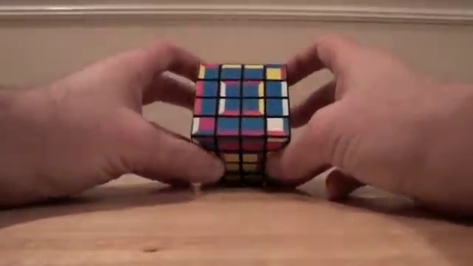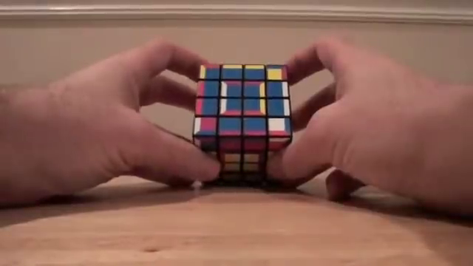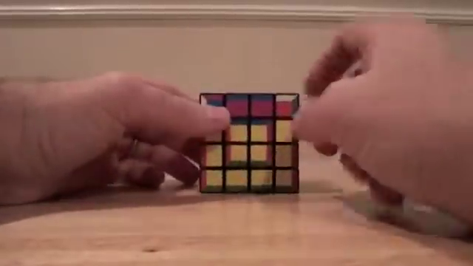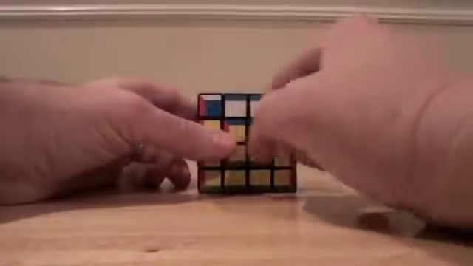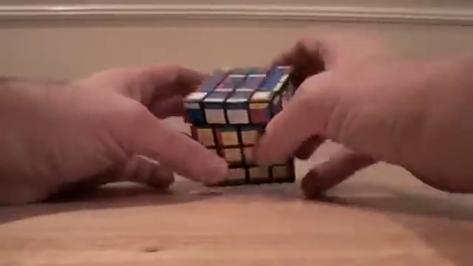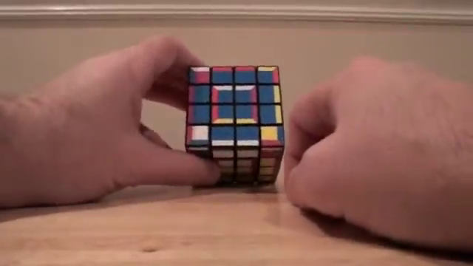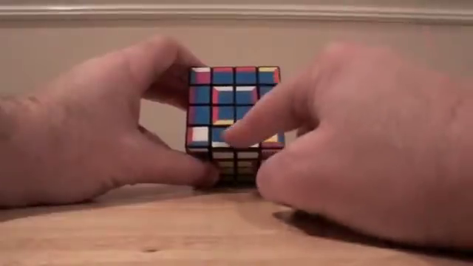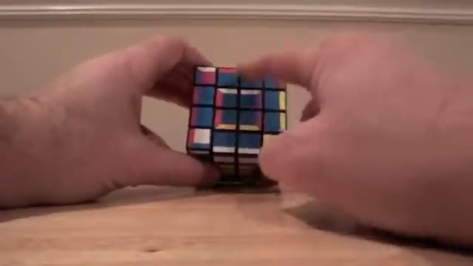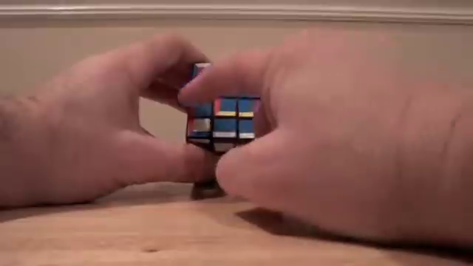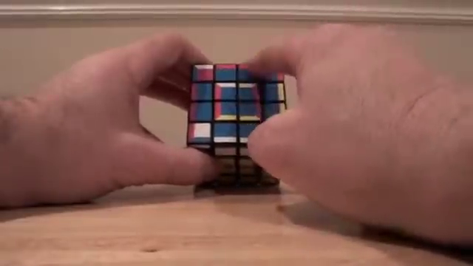So taking a look at what we have here, looking at the middle, we'll line the middles up where they're supposed to be. Let's see where these edges are in comparison with where we want it. So this yellow is supposed to be here, this white is supposed to be here, and this is supposed to be here, this is supposed to be here.